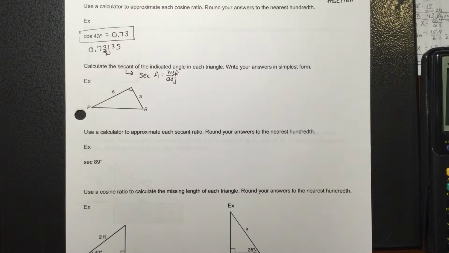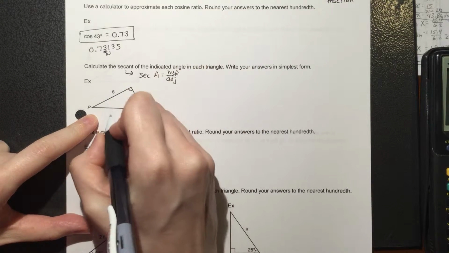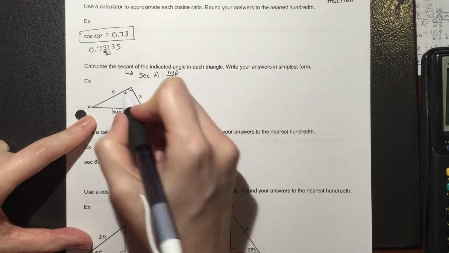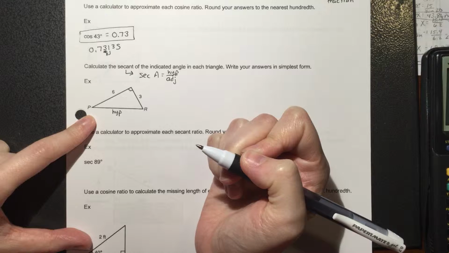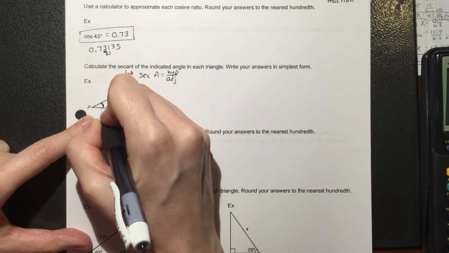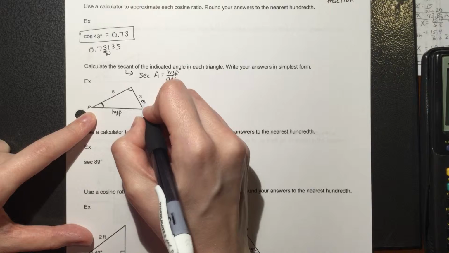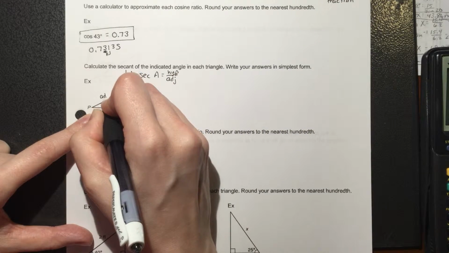So there's the right triangle they've given us to work with. There's the right angle right there, which means this will be the hypotenuse. That means we need a reference angle. The reference angle will be this one right there. So that means this one right here is going to be the opposite. This one right here is going to be the adjacent.